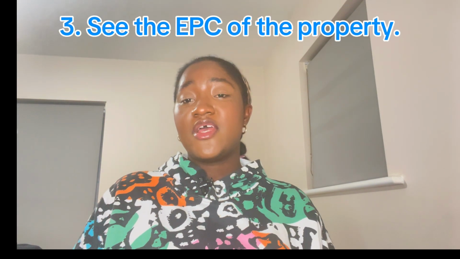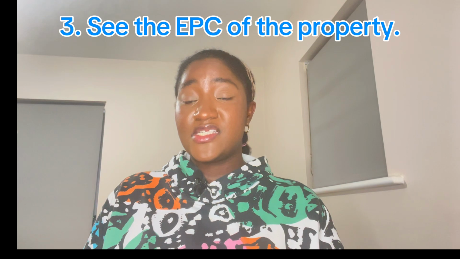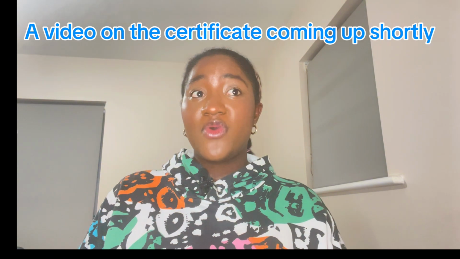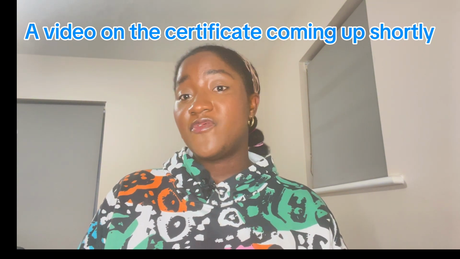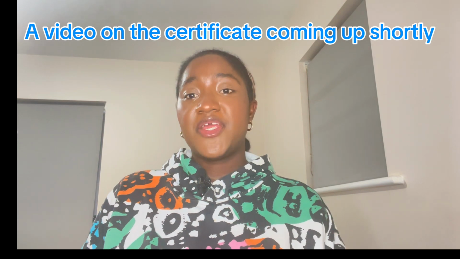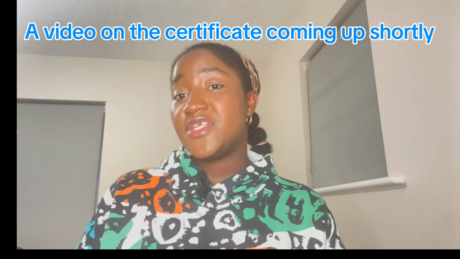So another right that you get to enjoy as a tenant is that you have the right to see the energy performance certificate of the building. So before you move into a building, you can request the energy performance certificate from your landlord or your letting agent, and that will show you how energy efficient the property is.